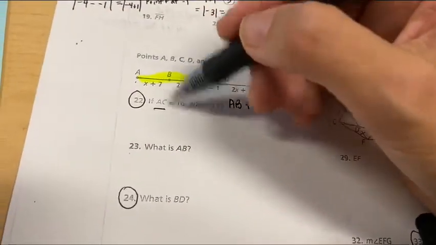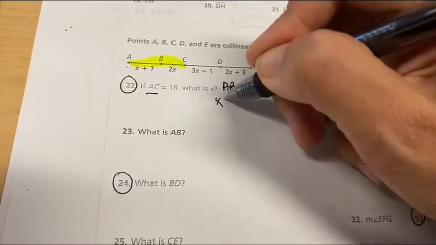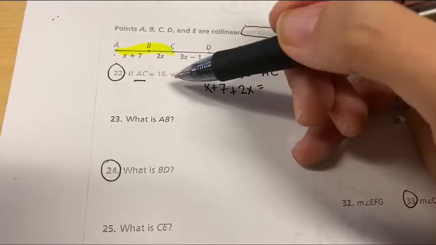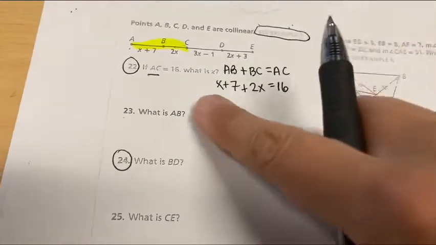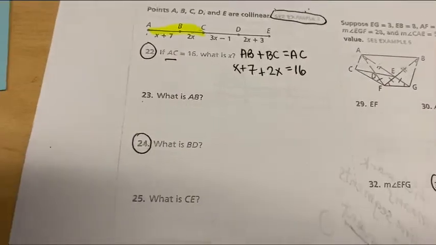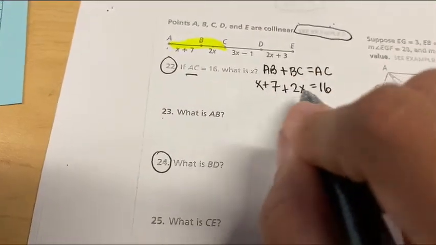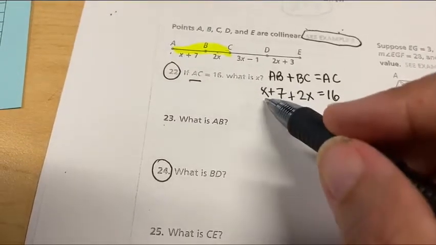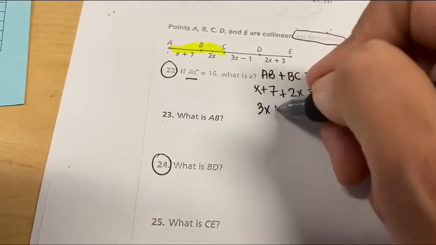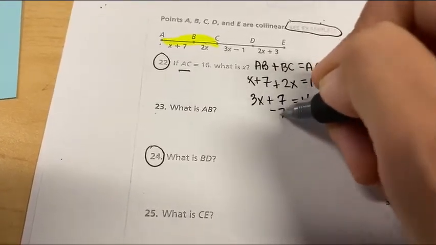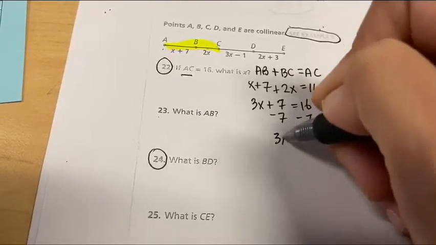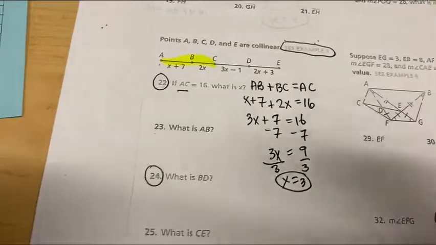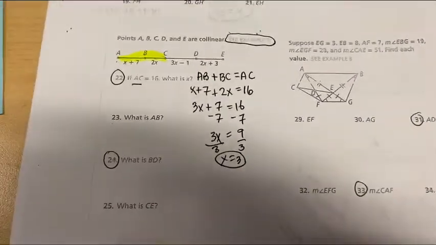So let's substitute what we have here. AB is labeled x plus 7. BC is labeled 2x. And last but not least, AC is 16. So we've built our algebra equation. When we combine these, be careful. A couple of students thought this would be x squared, but we're just adding. If we add 1x with 2 more x's, we get 3x. Then I subtract on both sides, and divide on both sides, and there we go. I get x equals 3, and that's what they asked on question 22.